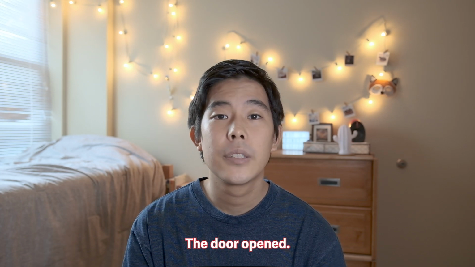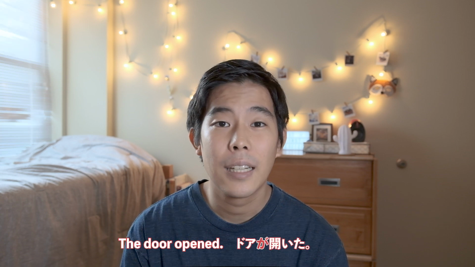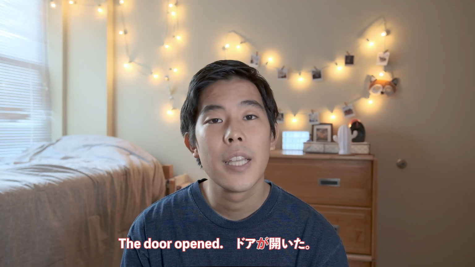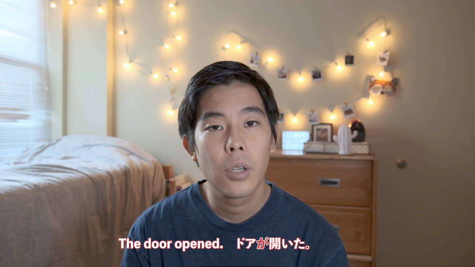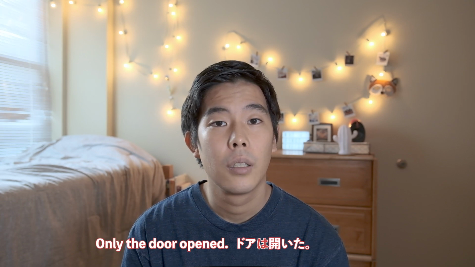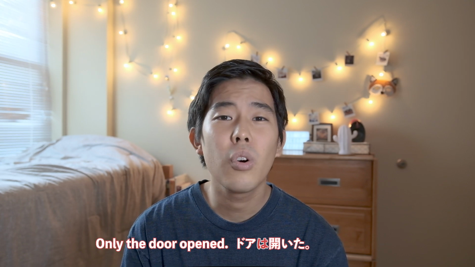In an intransitive verb, ga takes the general form, and we can change it to the emphasized form by switching it to the wa particle. The door opened. ドアが開いた。 We can change ga with wa, and it goes ドアは開いた。 The door opened, but nothing else opened. So this is also the general form to the emphasized form. Now let's move on to the next occasion where we see the ga particle in a sentence.